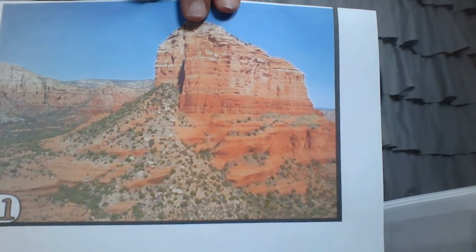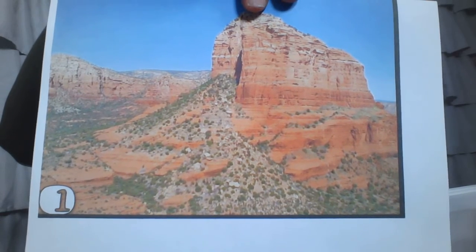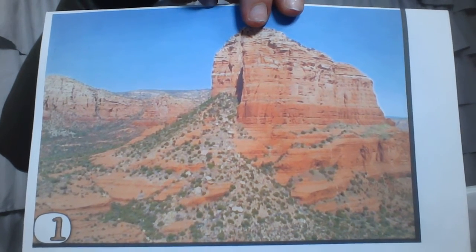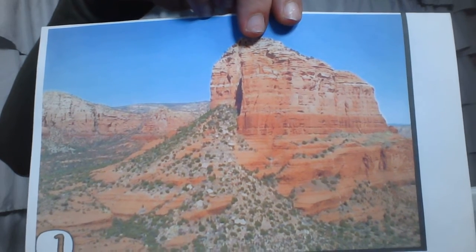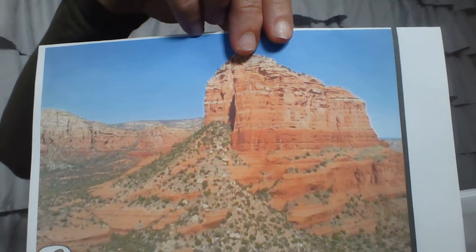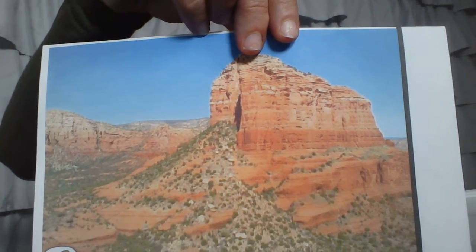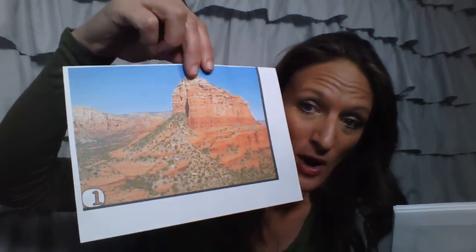And you're also going to see some rocky, it looks like mountains. Some of them are called canyons, there are plateaus, and there are just some really great looking pieces of nature that we wouldn't see here in Florida. No way.